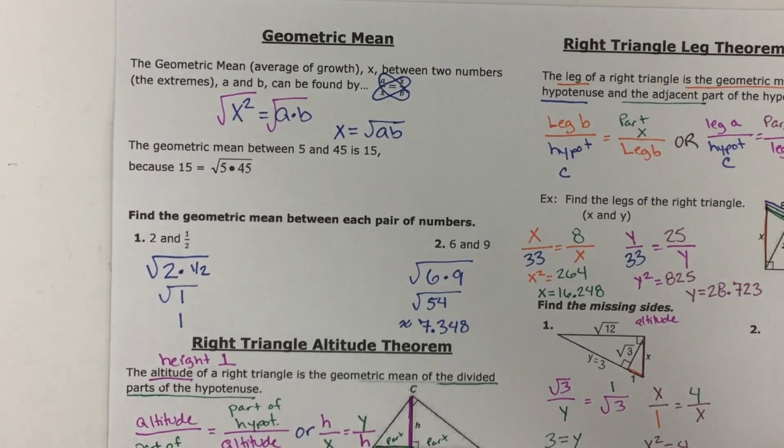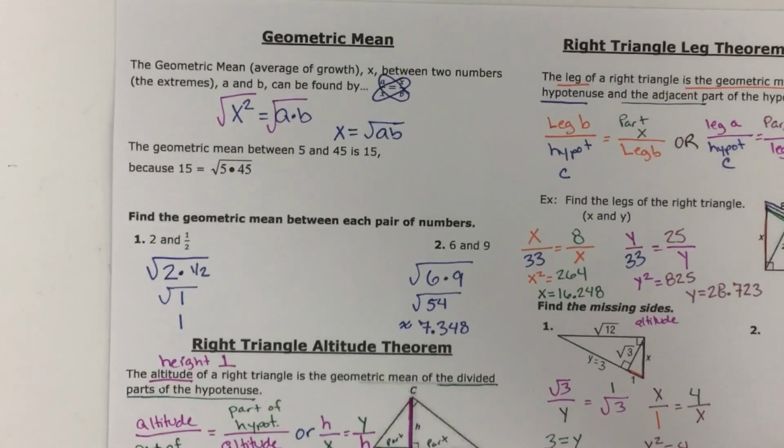Hey guys, I'm going to go over these notes quickly, so pause if you need to. Make sure you have all of this written down so you can go back and look it over.